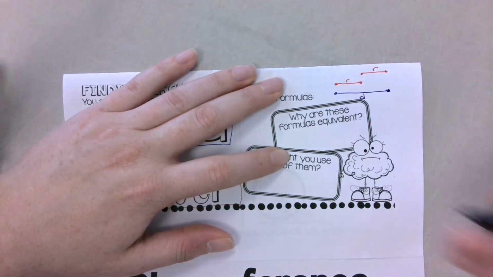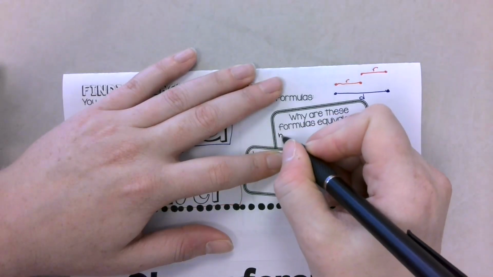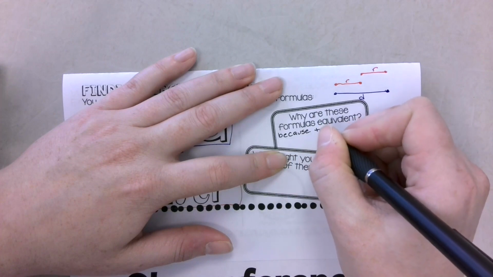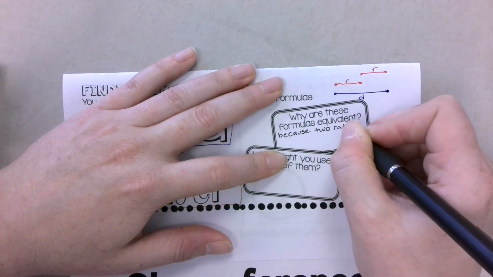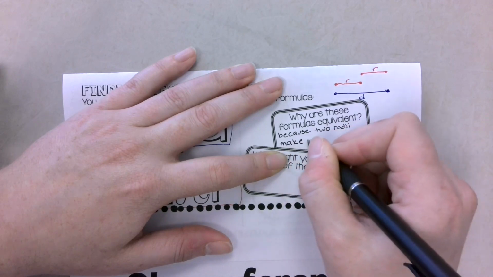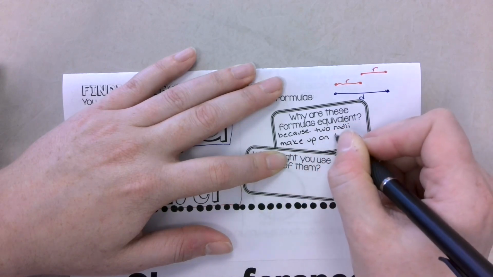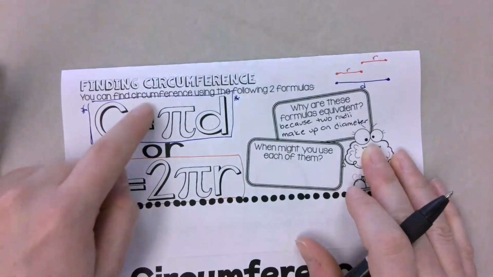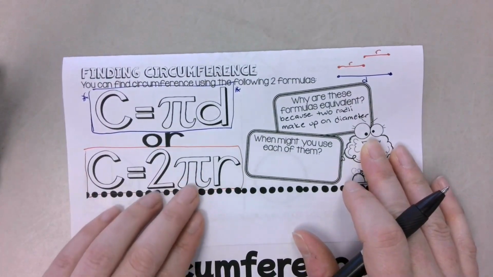Therefore, why are these formulas equivalent? It would be because two radii, that's plural for radius, make up one diameter. That's why these two formulas are equivalent and interchangeable.